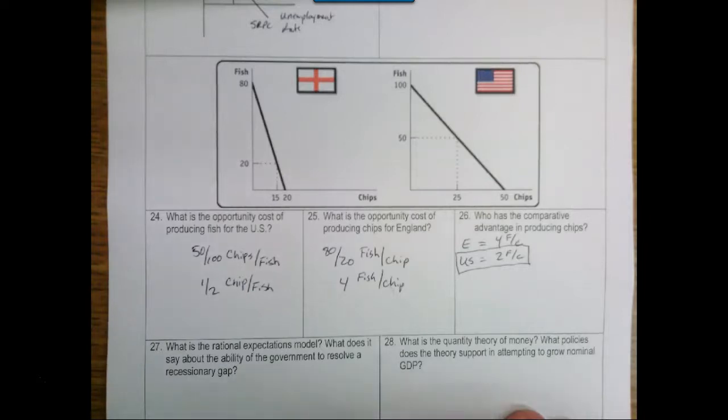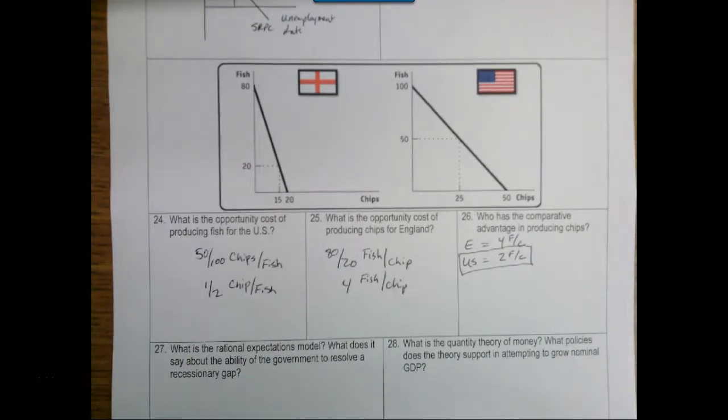We also know by extension then that England would have the comparative advantage in the production of fish because they would be giving up fewer chips per fish than the U.S. So that's what the English should do: they should produce fish, the U.S. should produce chips, the two countries should trade and end up with more consumption possibilities because of trade.